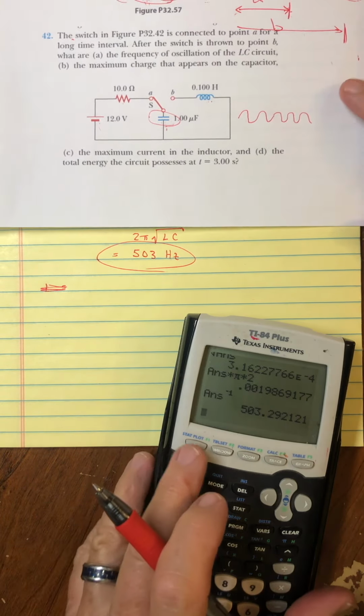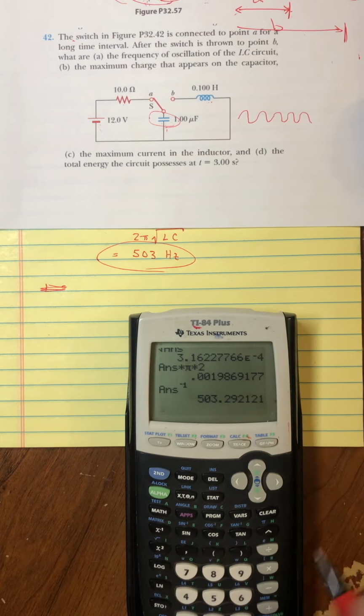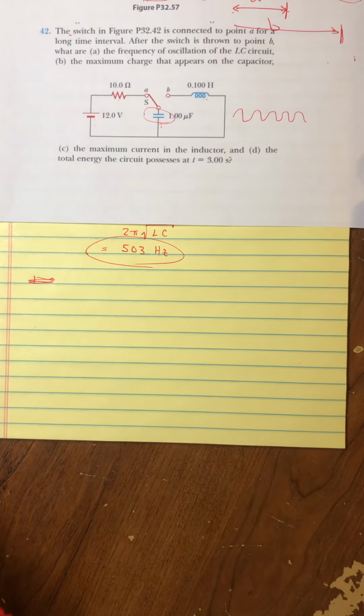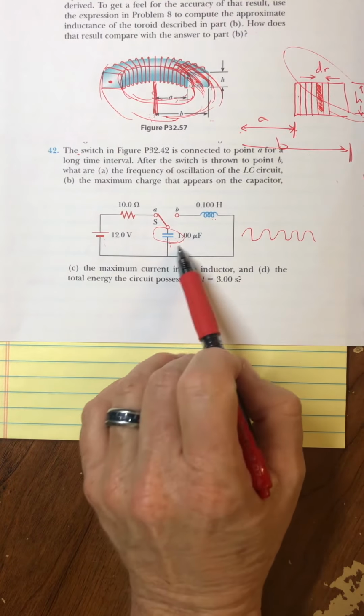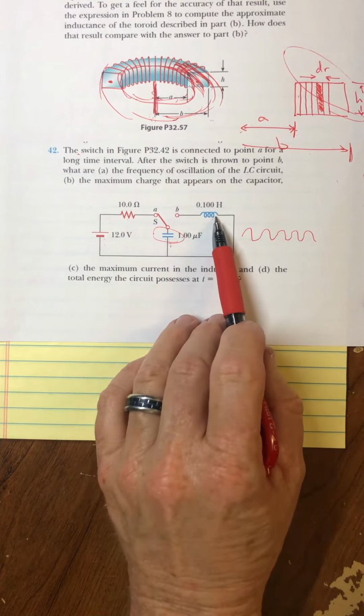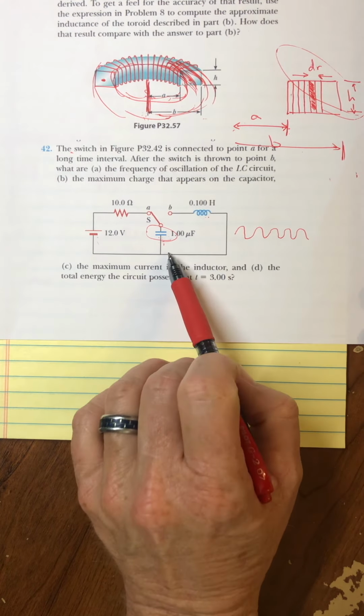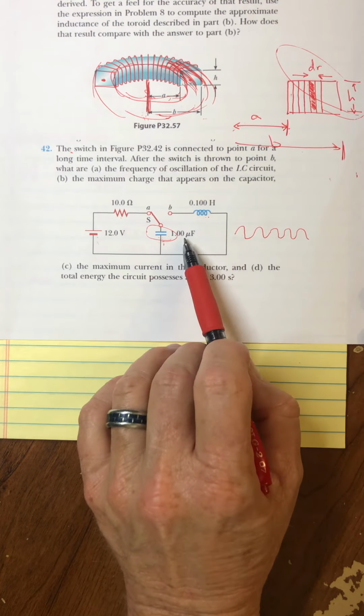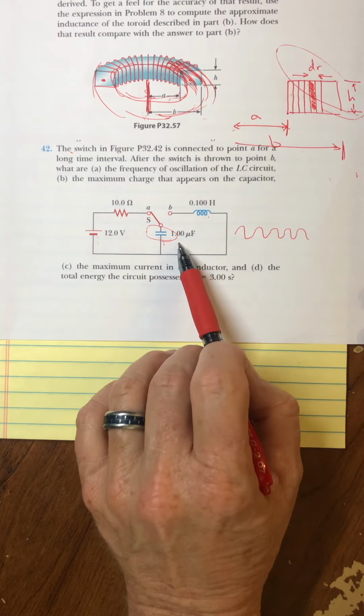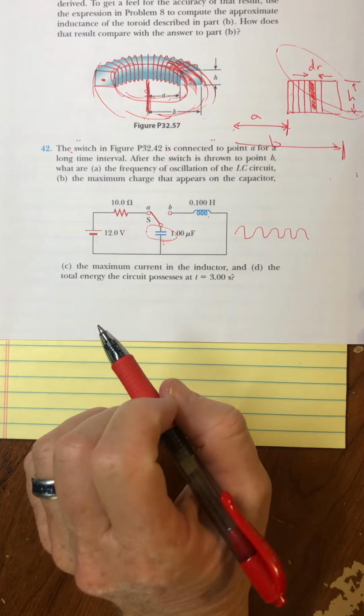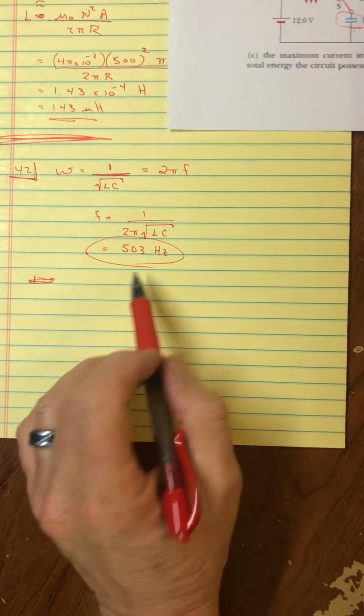Okay, actually 503, that number, these are pretty close to the numbers we're going to do in lab coming up. We're going to have an inductor and a capacitor, and they're going to have these values. Interesting. Okay, but anyways, that's its natural frequency.